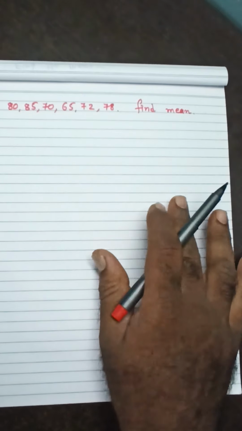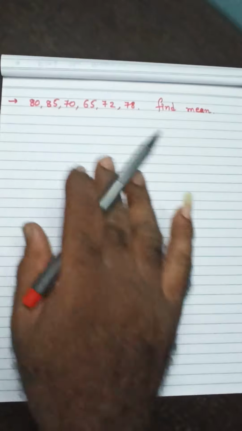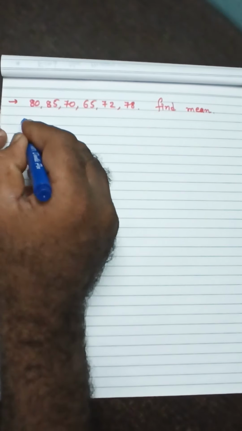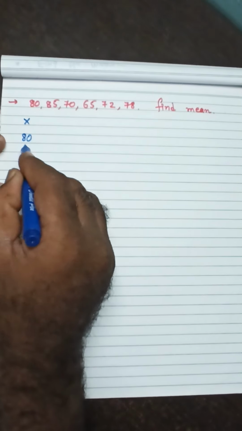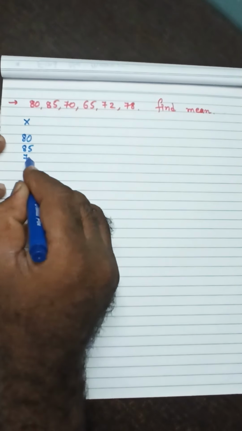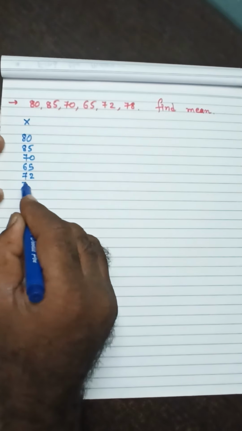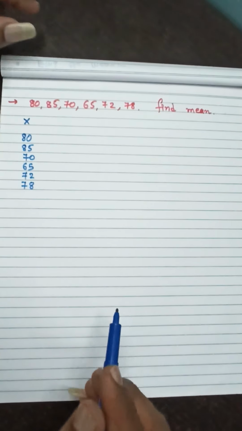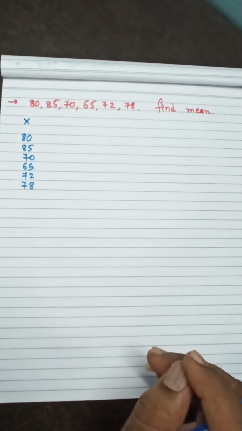It is very easy to find the mean by the simple method. We just have to make the total and divide by the number of observations. But if we want to use the shortcut method formula, then the observations will be written like this: 80, 85, 70, 65, 72 and 78. Now we will assume any number.